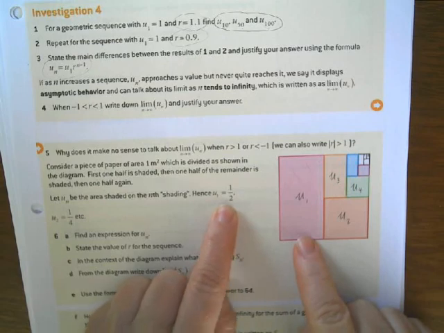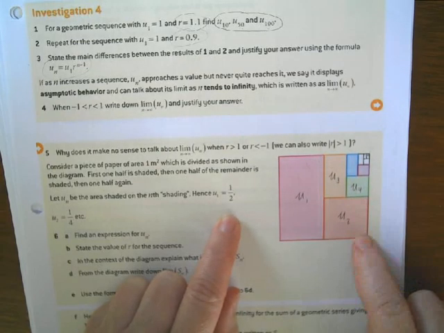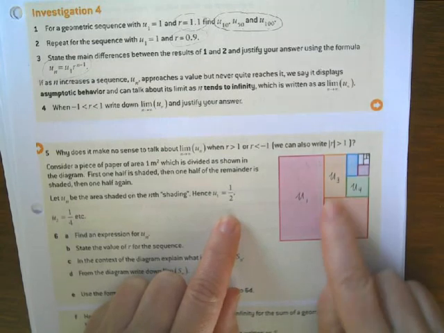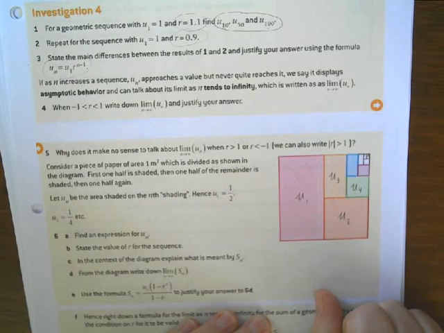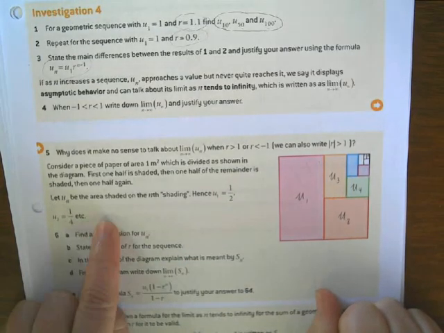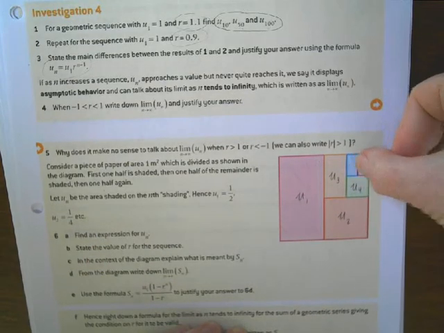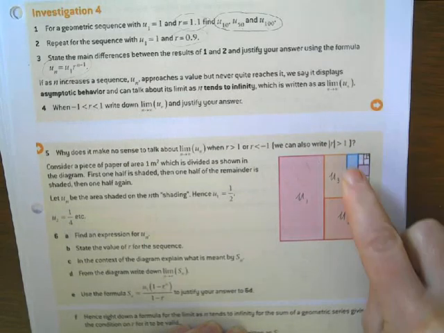Then we're going to cut it in half again, and if we cut this in half, we would get this piece, and so that is 1/4 of the whole thing. Okay, and then if we took this and cut it in half again, we would get this piece, which is 1/8. So our sequence is 1/2, 1/4, 1/8, 1/16, 1/32, 1/64, 1 over 128, and we could keep going.